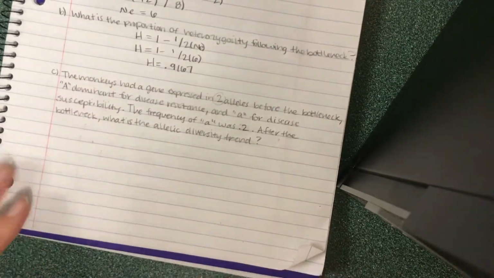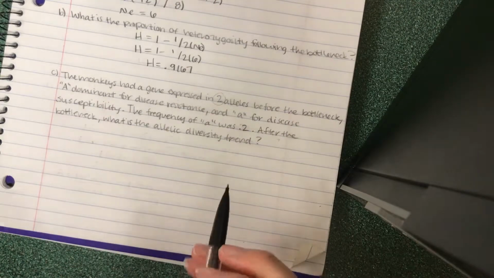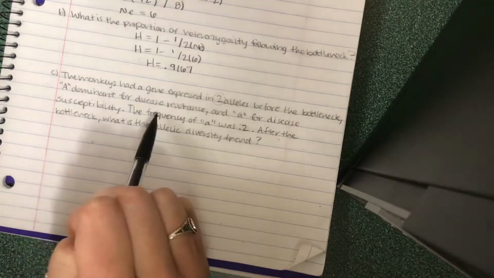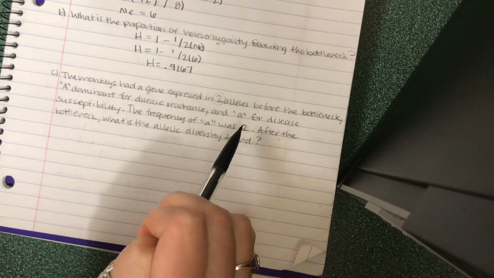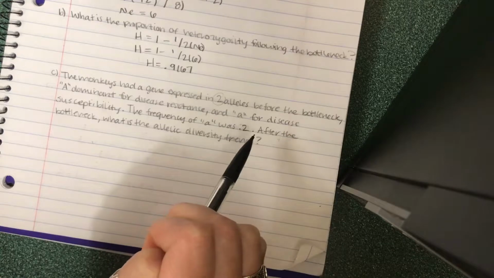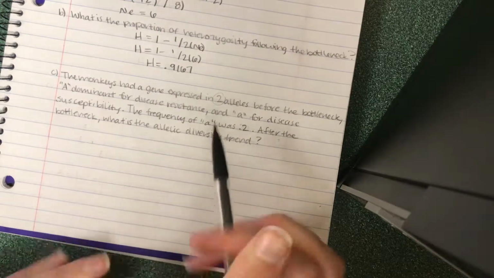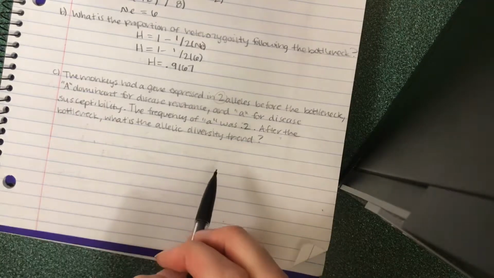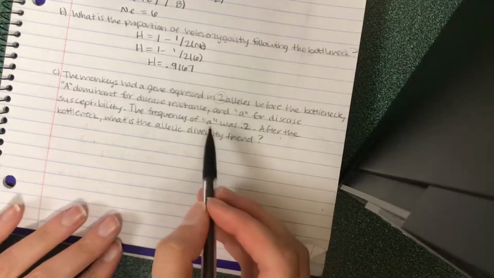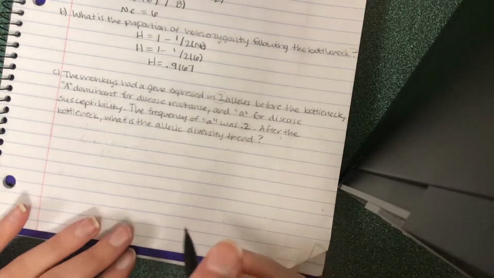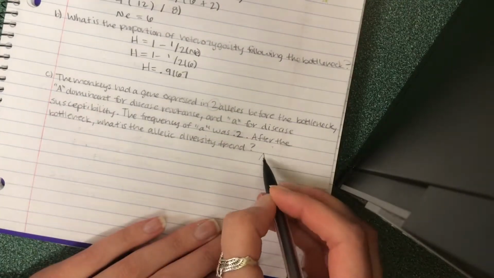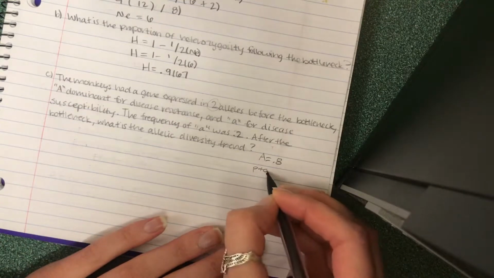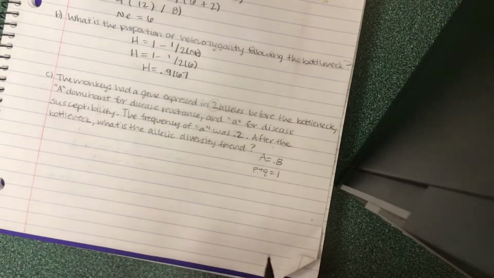From here, we can look at alleles. So originally the monkeys had 2 alleles. Big A was dominant for disease resistance, and little a was recessive for disease susceptibility. So the frequency of little a was 0.2, and we are looking for the allelic diversity trend following the bottleneck. So if we know that little a was 0.2, we can assume that big A is 0.8, and we are finding this from p plus q equals 1.